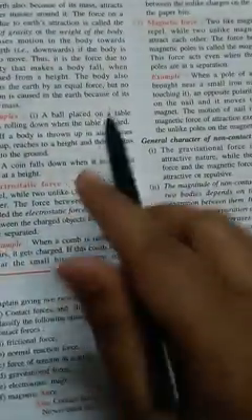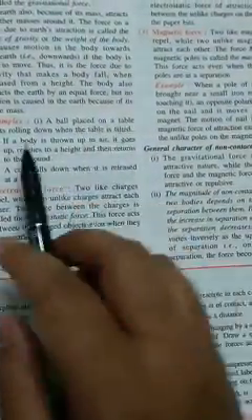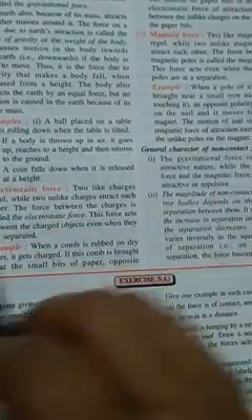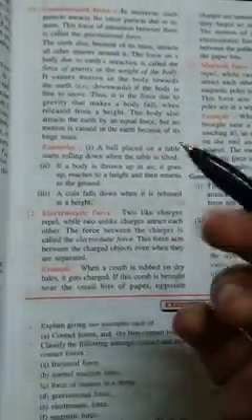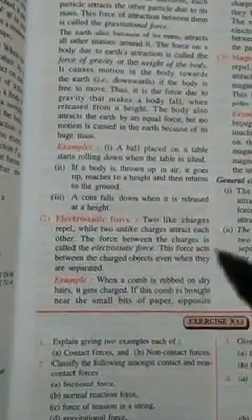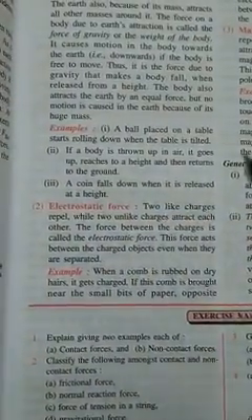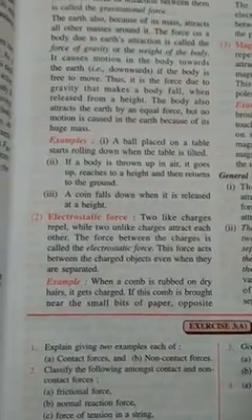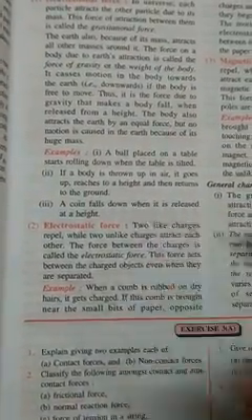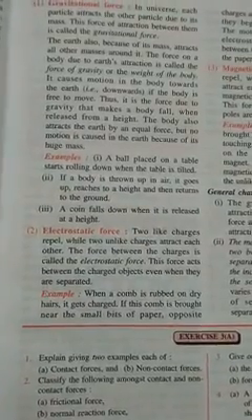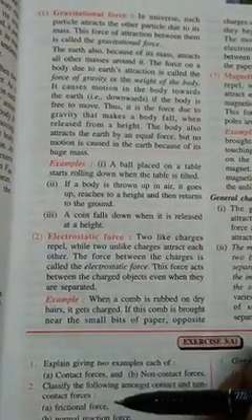Next, here some examples are there. A ball placed on a table starts rolling down. This is gravitational force. Here no one is pulling this phone. When the phone falls, no one is pulling by making direct contact. Rather the fall is caused by the attraction of the earth. This is an example of gravitational force.